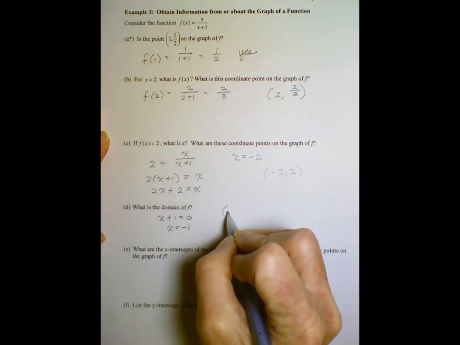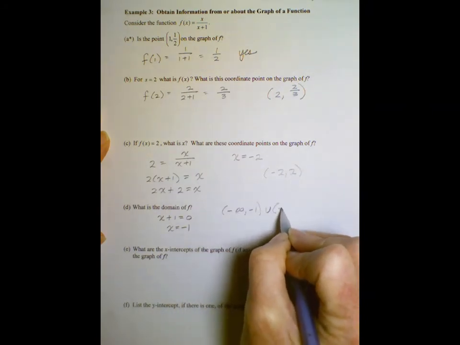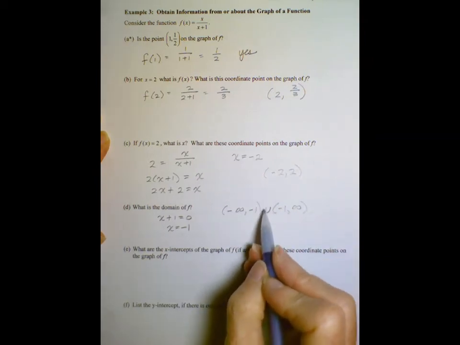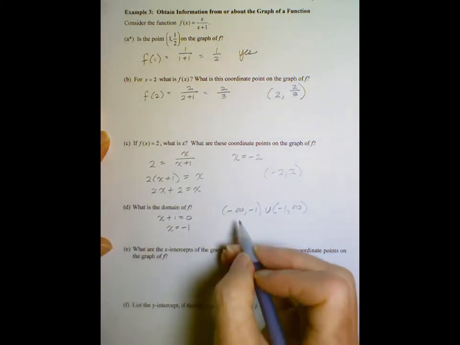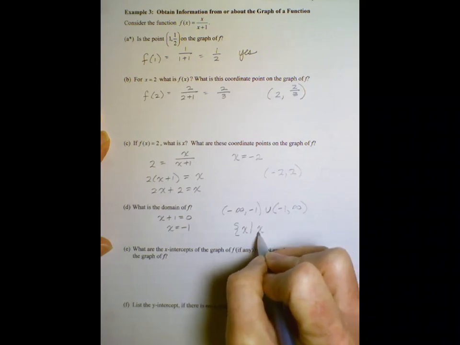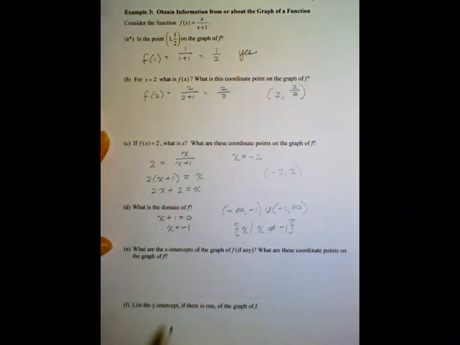So the domain is everything except -1. So we can say you can go from -infinity to -1, don't include it, and then union that with -1 to infinity. That's how we make a hole in the number line. Or it doesn't say what format to put it in, but we could also use set builder notation and say all x such that x is not -1.